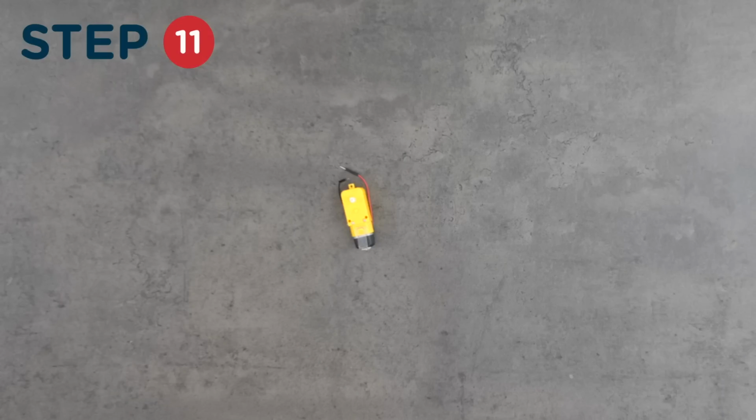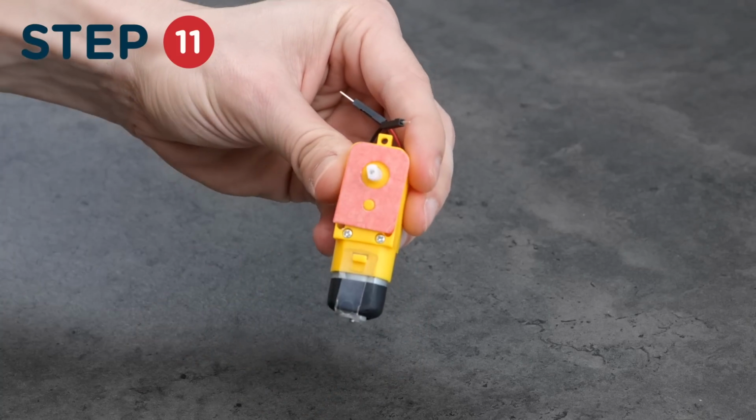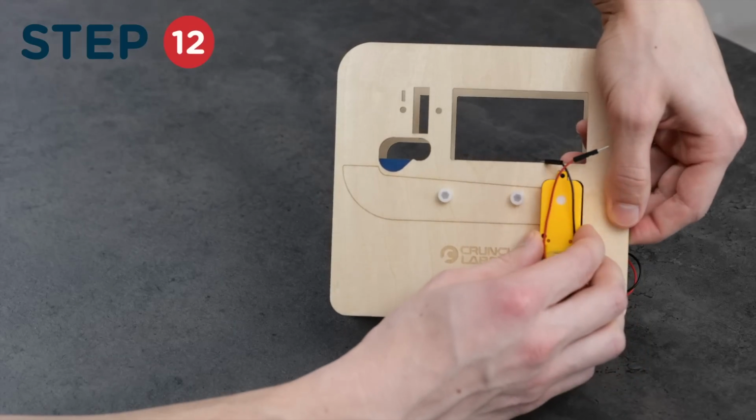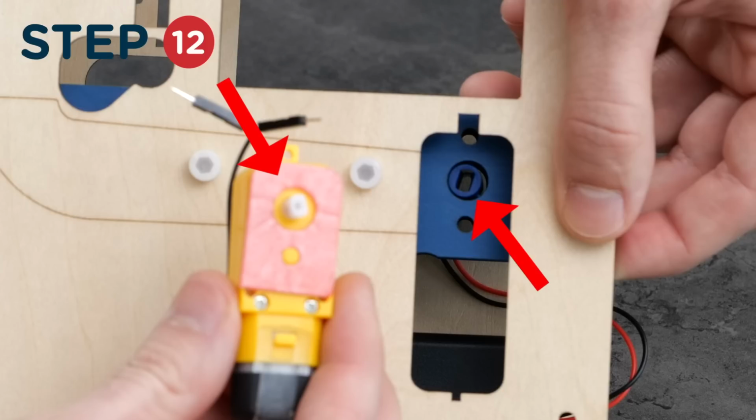Now grab the yellow DC motor and the corresponding red adhesive foam. Peel and stick the red foam over the DC motor shaft, then peel off the remaining adhesive backing. Next, stick the DC motor into the cutout in the wood frame. Make sure the motor shaft slides into the hole in the dark blue roller.